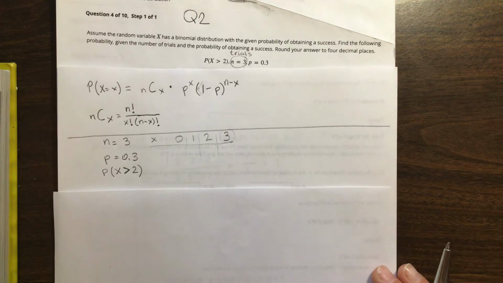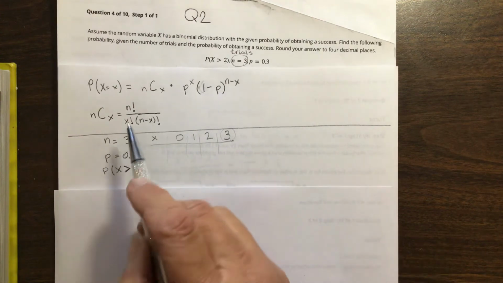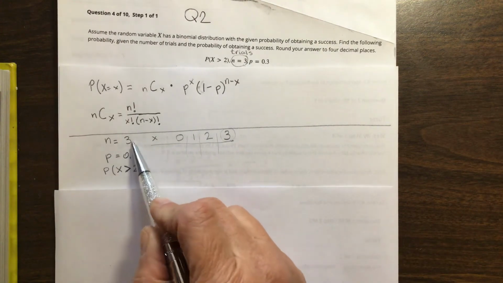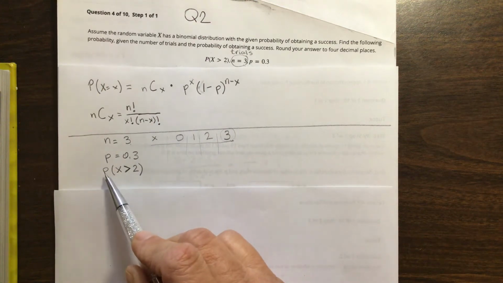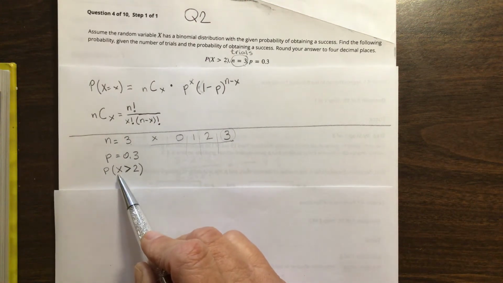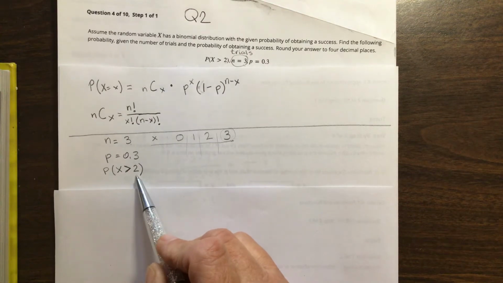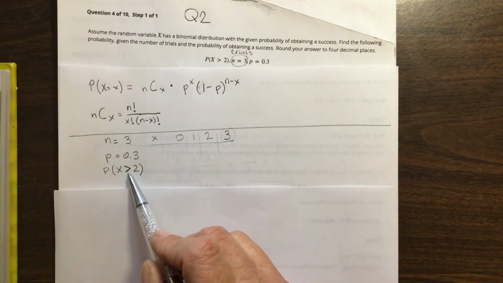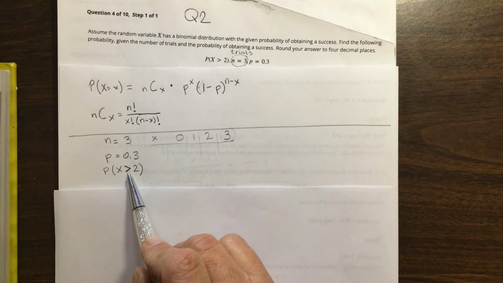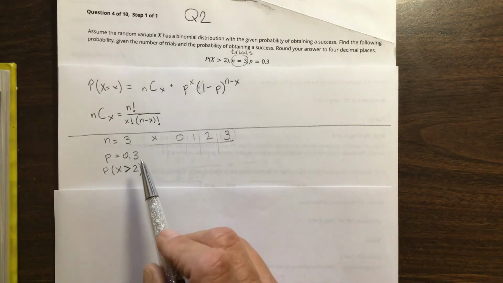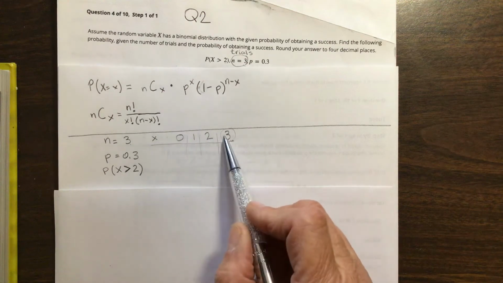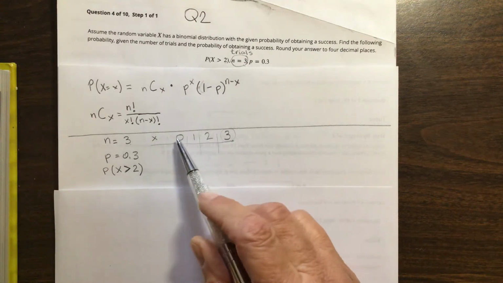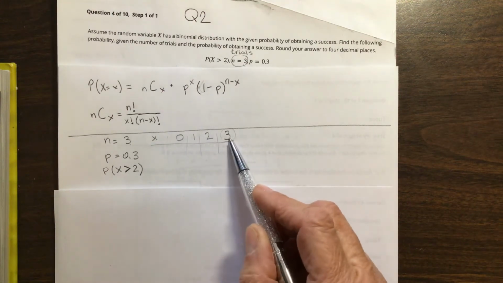So in this problem, we're given the data. The number of trials is 3. The probability is 0.3. And instead of solving when x equals a number, now we're dealing with these inequality symbols. So how you need to think about these trials is these are our x values. So we have 0, 1, 2, 3.